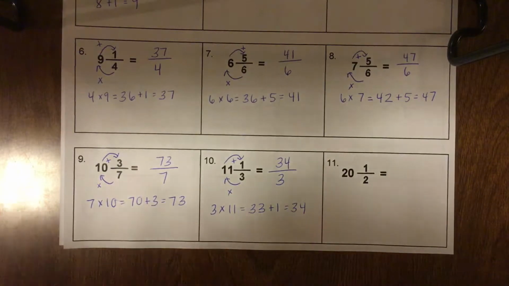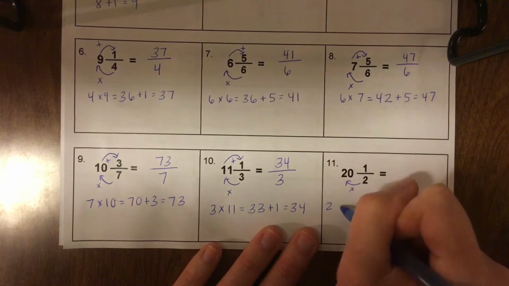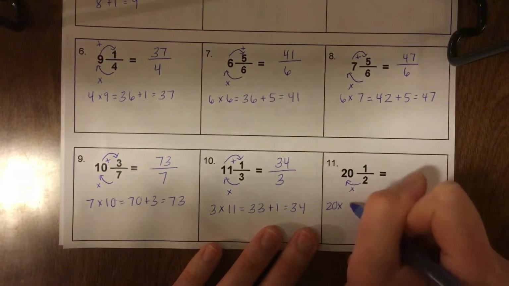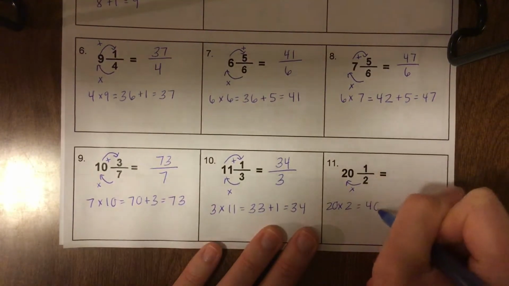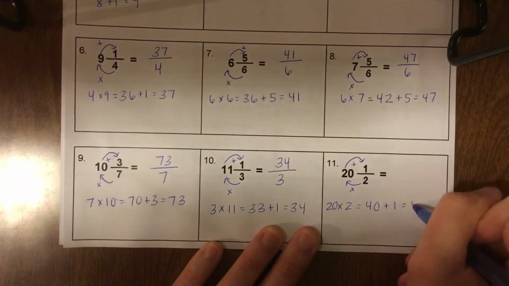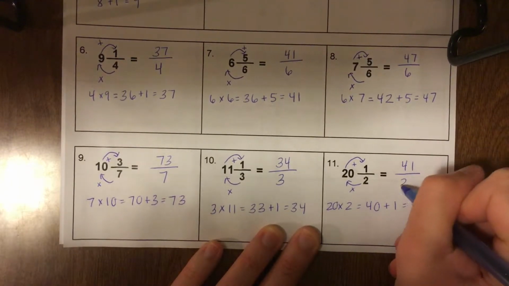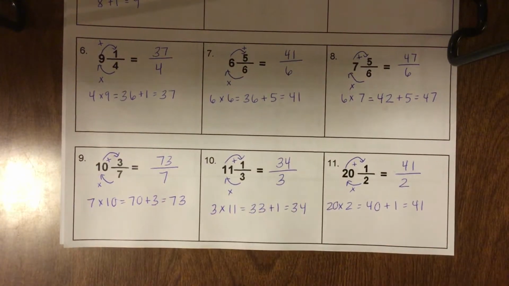And finally, on this side, number 11, we have 20 and 1/2. We're going to multiply. 20 times 2 equals 40. Then add on the extra, so 40 plus 1 equals 41. Your numerator is 41, and your denominator is 2. To get the improper fraction, 41/2.